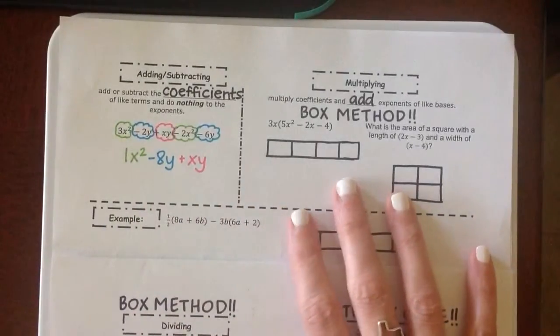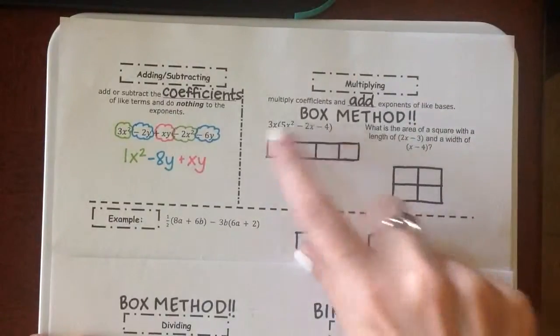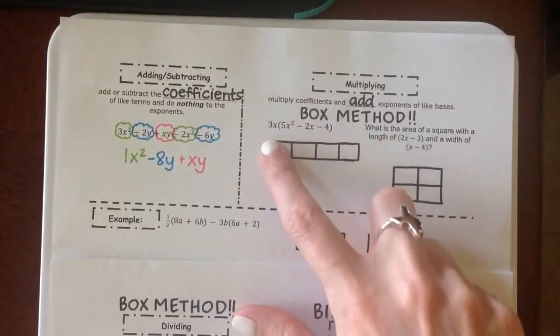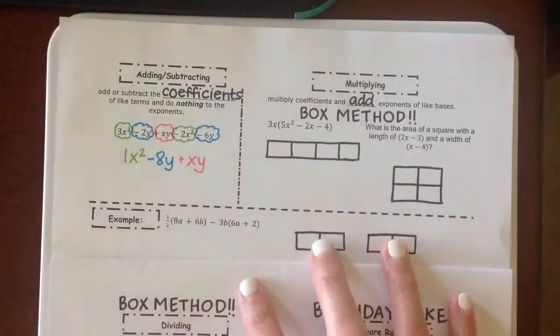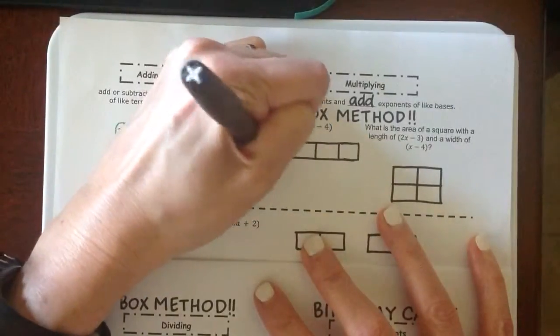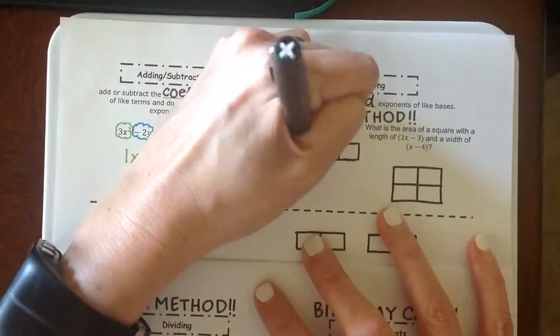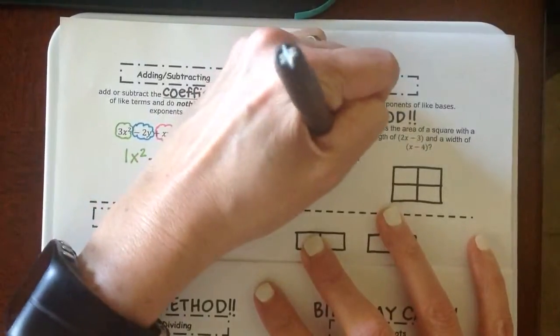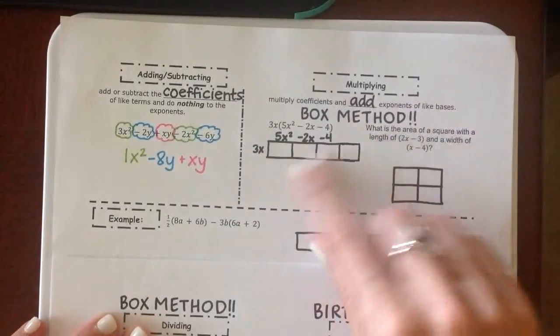All right, next, looking at multiplying. Remember, this is where you use the box method if you are multiplying them. So you're going to do your rows and columns. So I would need one row in my box for 3x, and then I would need 3 columns for the 5x squared minus 2x minus 4. So I'm going to do 3x, and I'm going to do 5x squared minus 2x minus 4. Now I drew an extra box here, so I'm not going to use it.